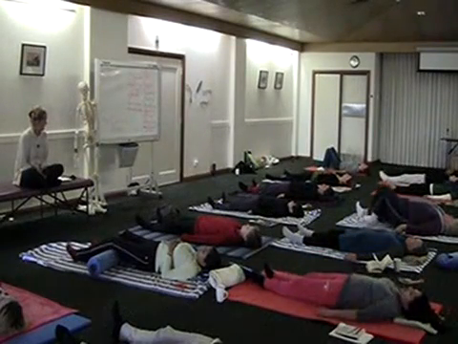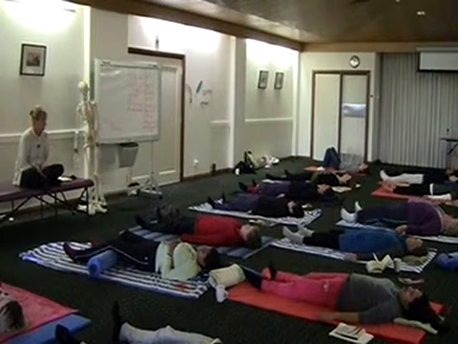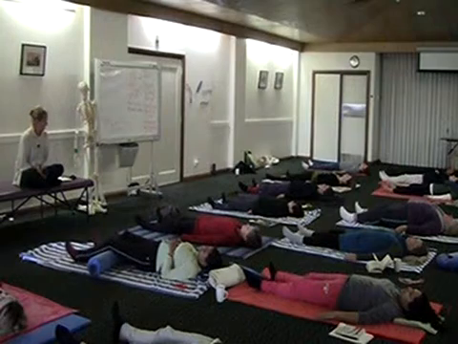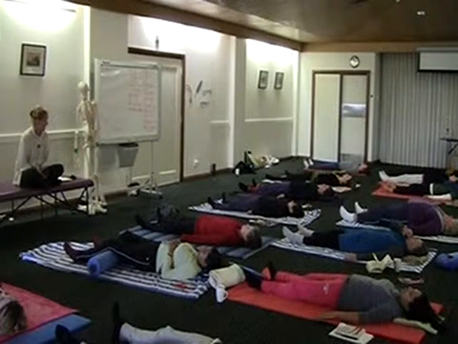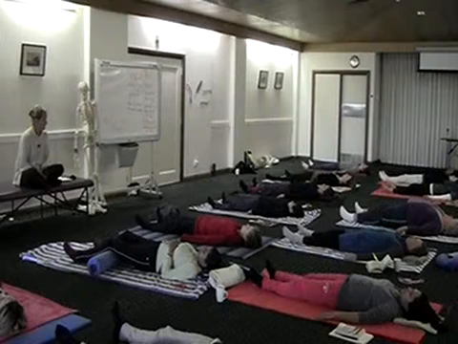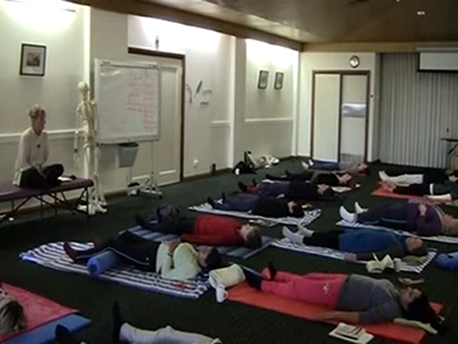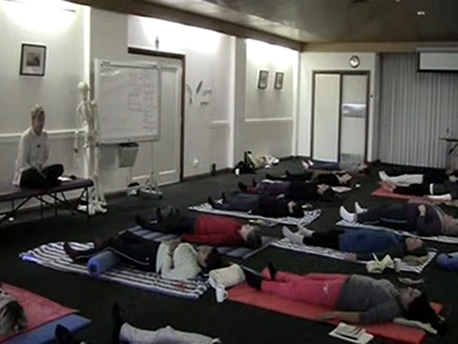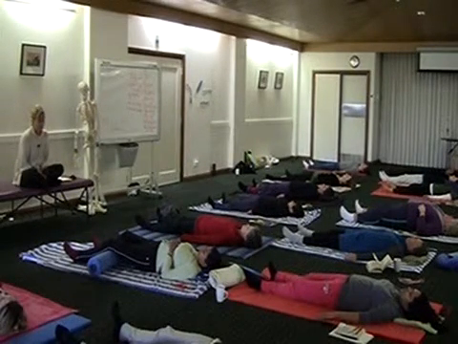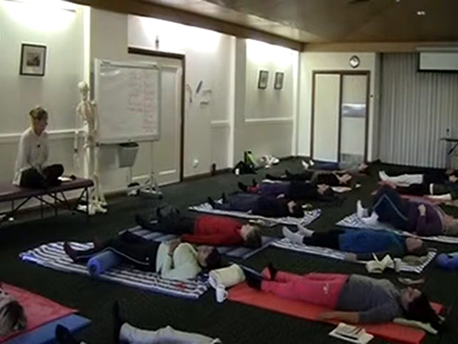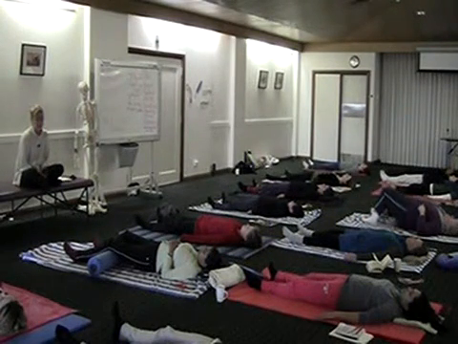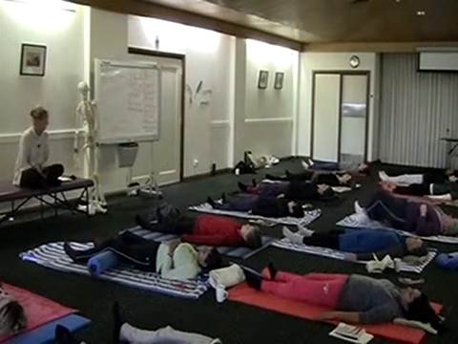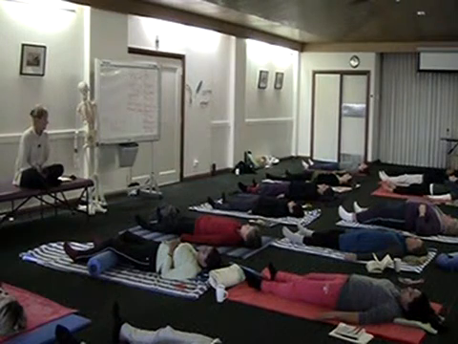So notice how your right leg is contacting the floor. The heel, your calf, your thigh, and your left leg. Heel, the calf, make the contact in the same place on your left leg as it does on your right. Your thigh.